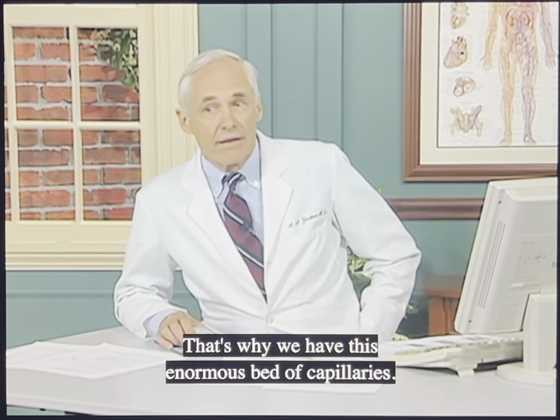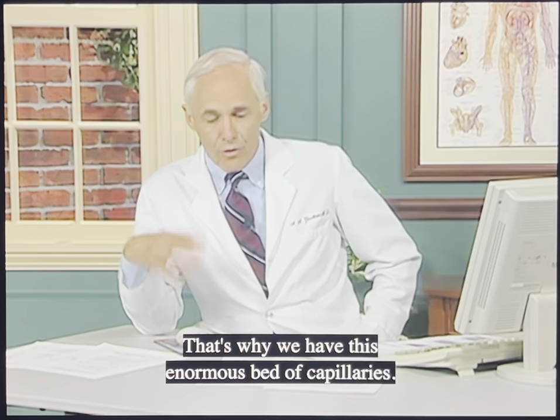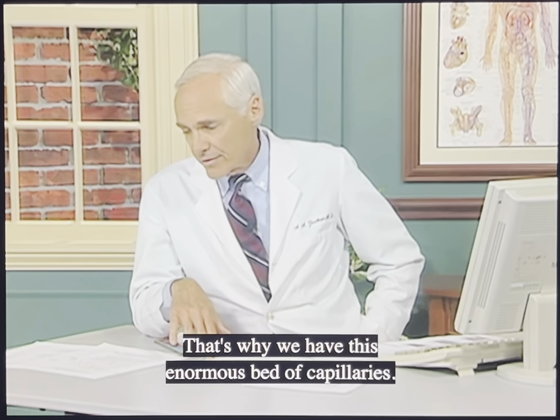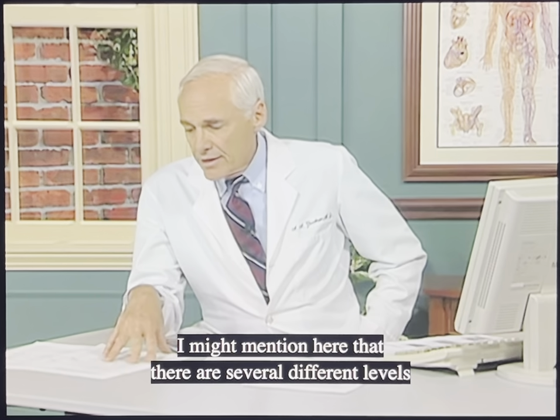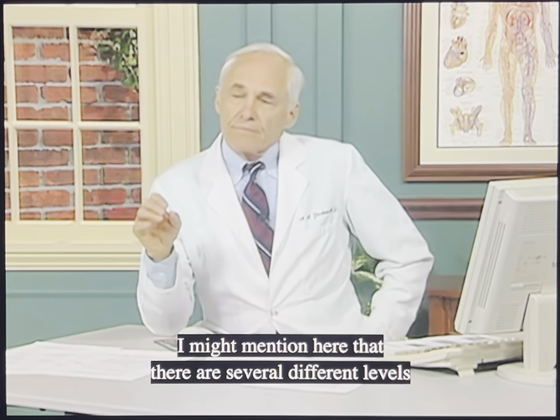Every cell in the body. That's why we have this enormous bed of capillaries. I might mention here that there are several different levels of what we call vascularity. Organs that have a great deal of blood supply versus organs that have very little blood supply.